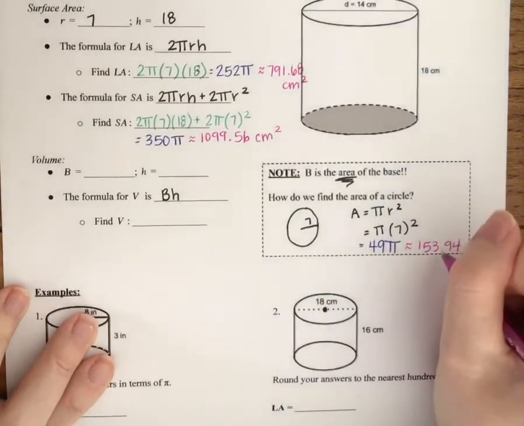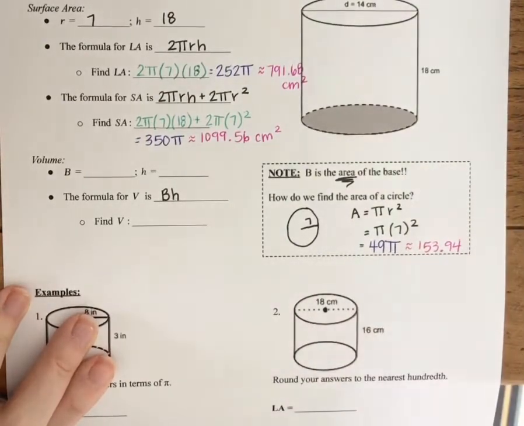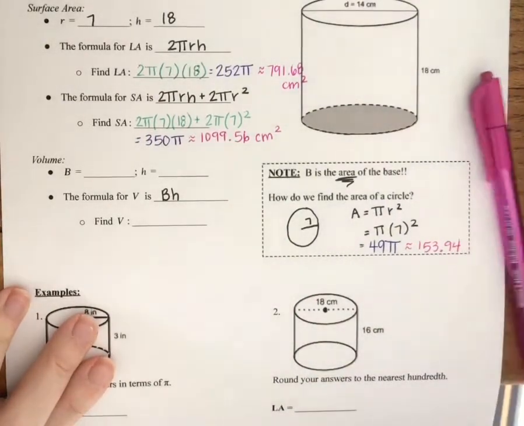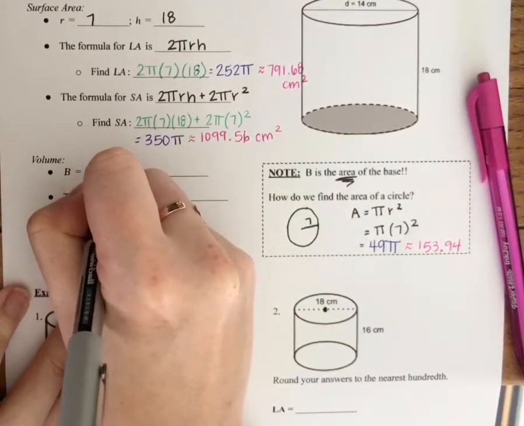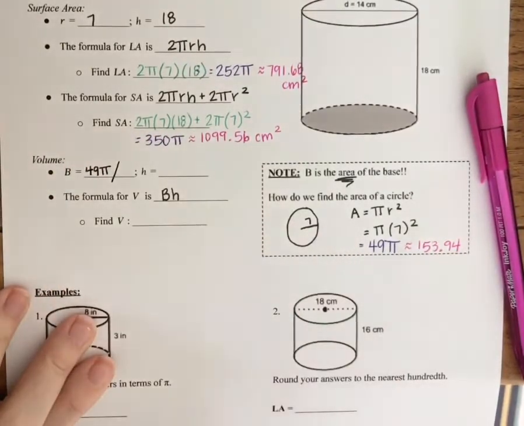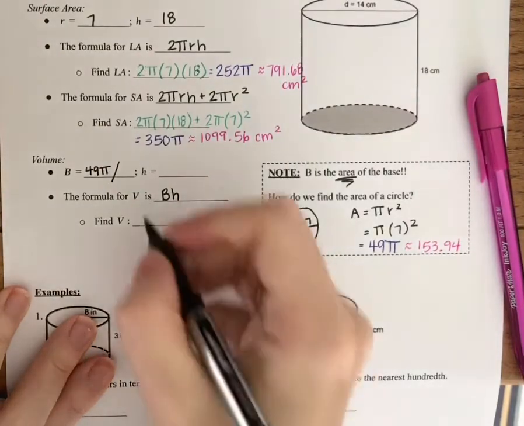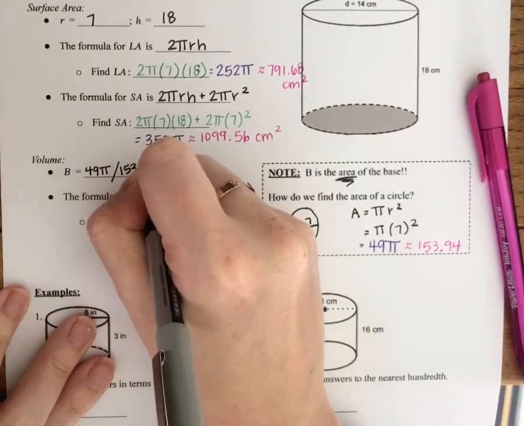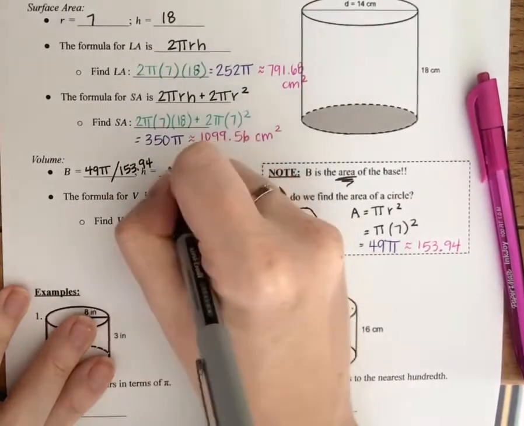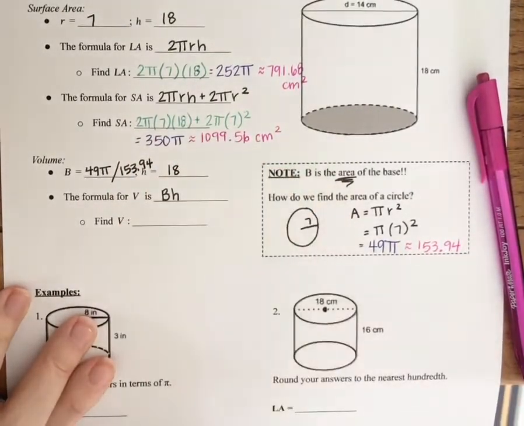Okay, so either way, in terms of pi, or rounded to the nearest hundredth, doesn't matter. Both of those would be right, it just depends on what your question is asking for. Okay, so it's either 49 pi or 153.94. And the height of my cylinder is not changing. It's still going to be 18.